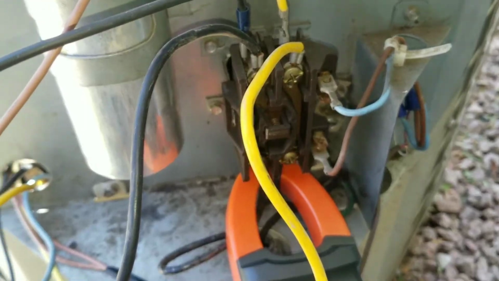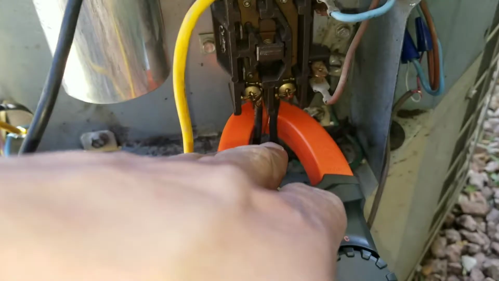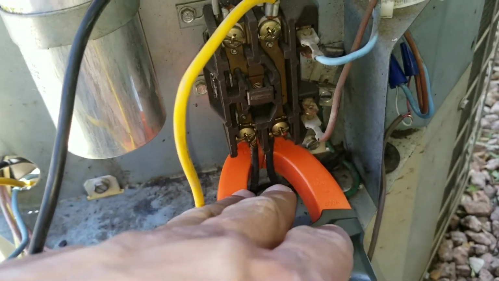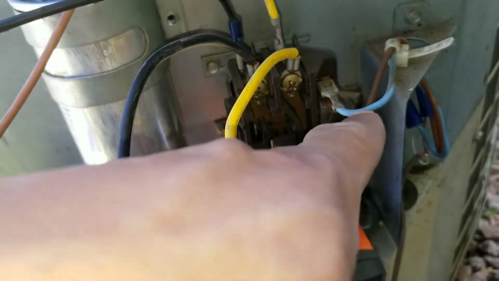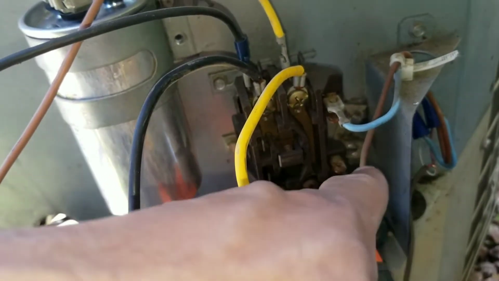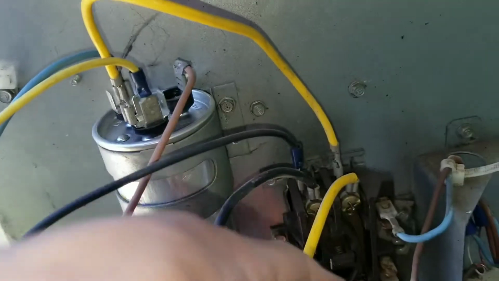Pretty much as far as wiring goes, obviously you have your two lines coming in. You want to remove those and reconnect those. Then here on the sides we have just two of our low voltage coming into our contactor. And then here we have two black leads, two yellow leads.